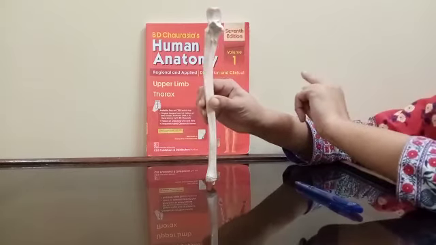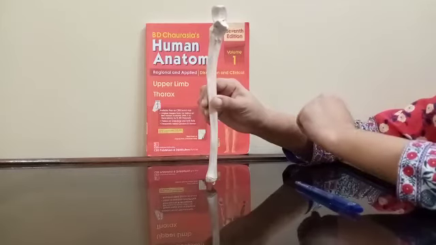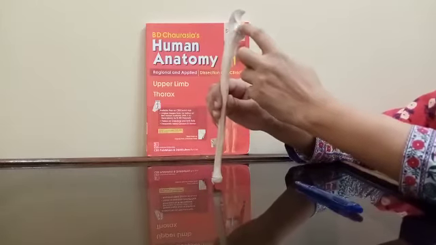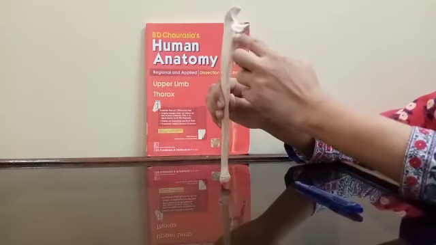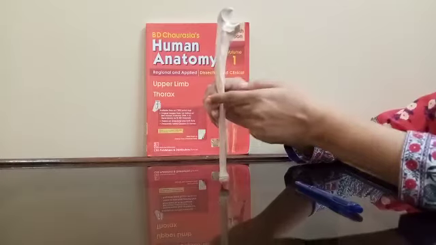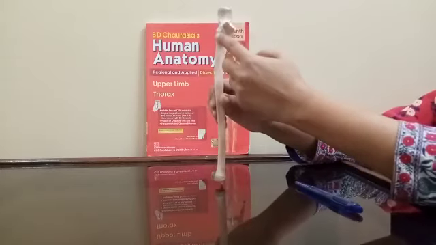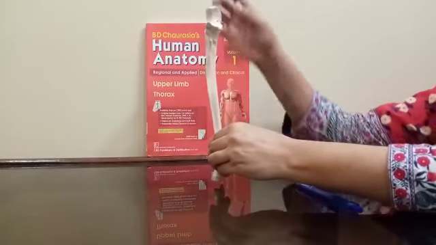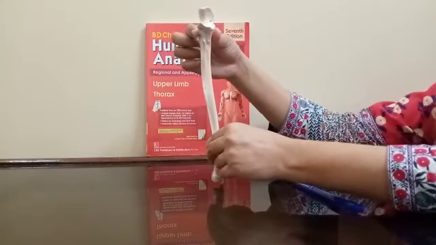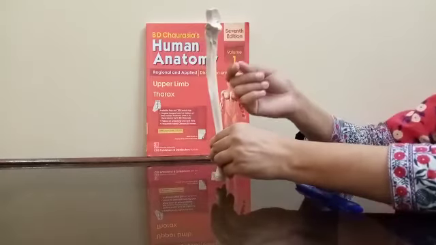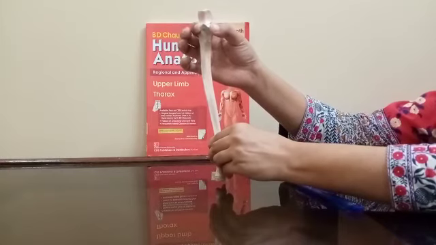The second point that you have to remember is which structure should lie medial or lateral. You have to remember that the ulna is a medial bone, and the radial notch is always present on the lateral side. So the radial notch will come on the lateral side of the human body. The third important thing is which structure should be placed anteriorly. It is very simple: the coronoid process, the crow's beak, should be placed anteriorly.